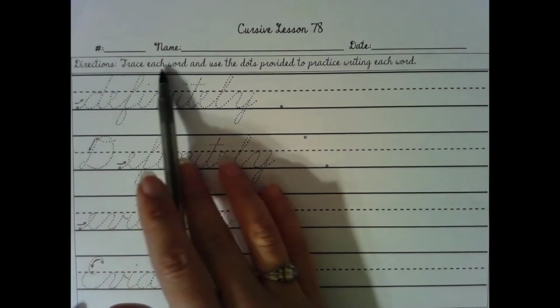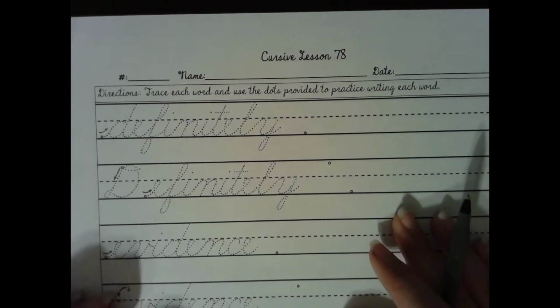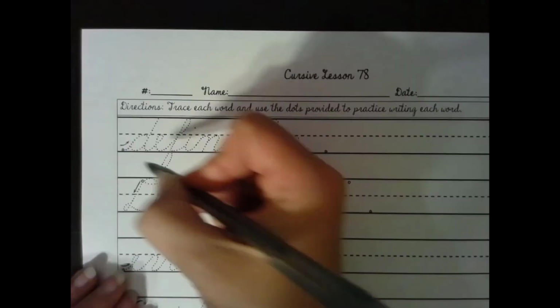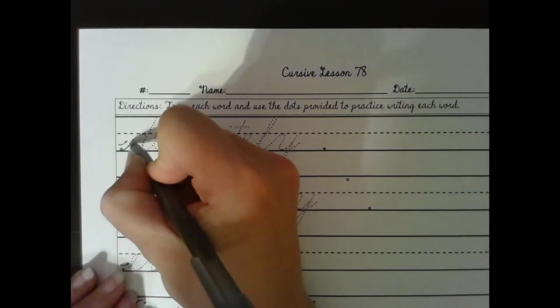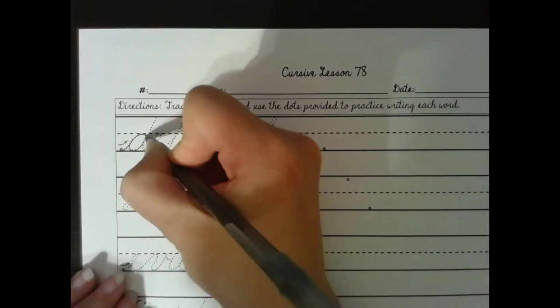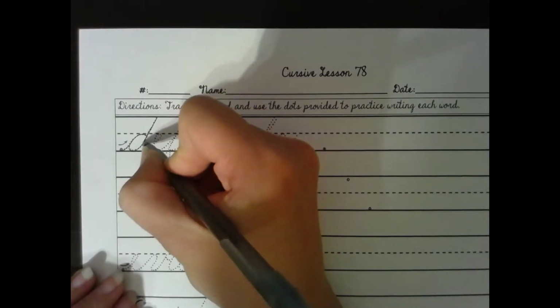Our directions are to trace each word and use the dots provided to practice writing each word. So definitely has two I's and a T. So we're going to need to dot those I's and cross that T when we get to the end. Okay, so our starting dot, we curve up to the middle, retrace back down, touch the bottom, complete the oval, go all the way to the top, retrace back down.